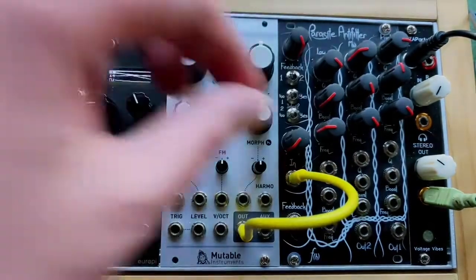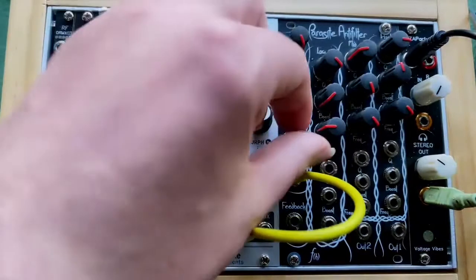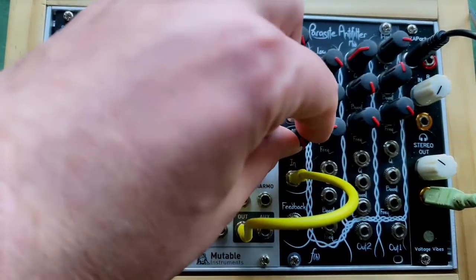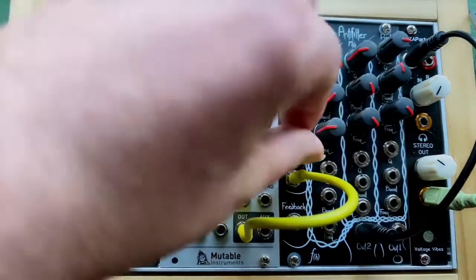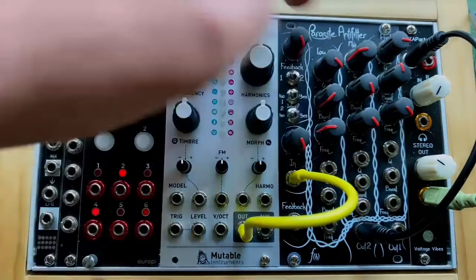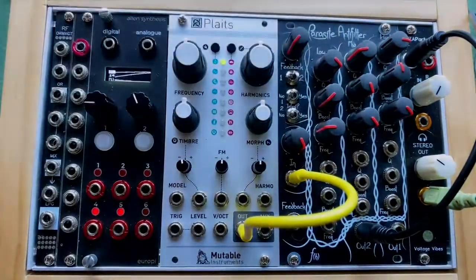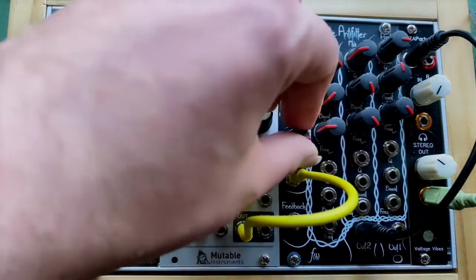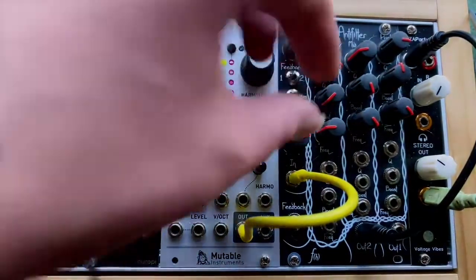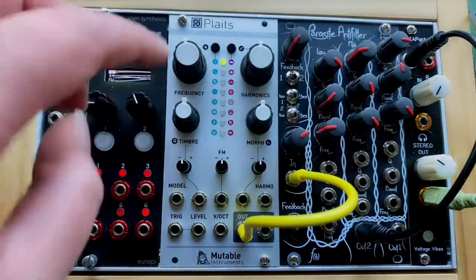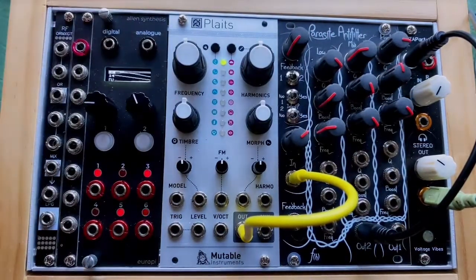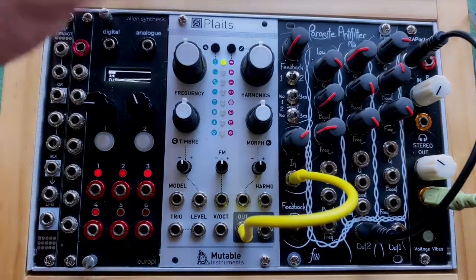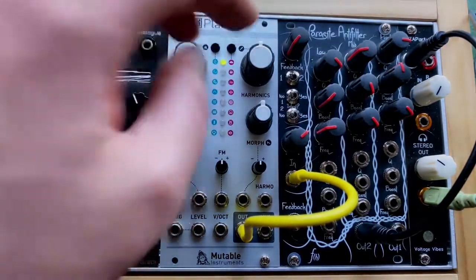So just to have a bit of a listen to what it sounds like. Sounds like nothing because I haven't plugged that in. Thanks to the virtual analog oscillator, detuned slightly.